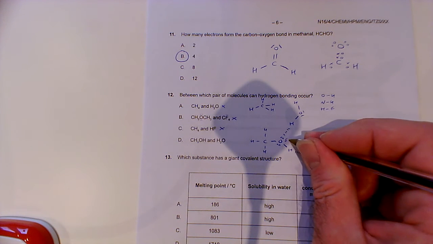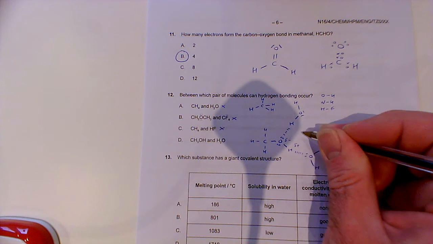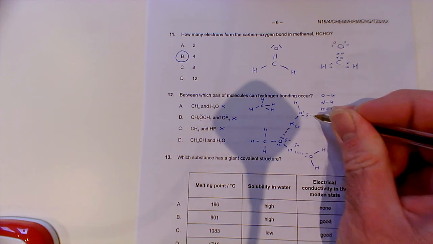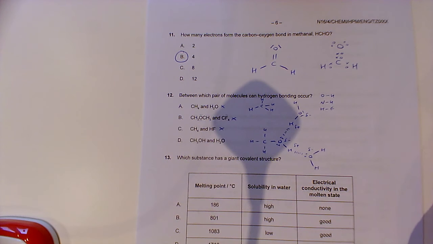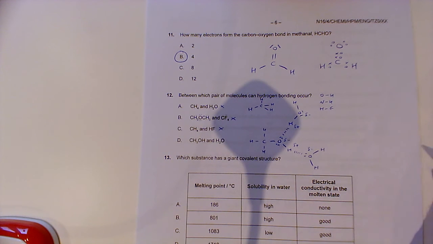Should put in some dipoles as well, so it'll be delta minus, delta plus, delta plus, delta minus, just have to put them all in for just a few. So there's 2 examples of hydrogen bonds, so our answer is D.